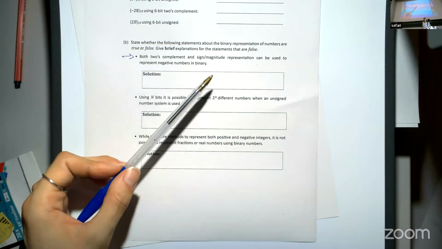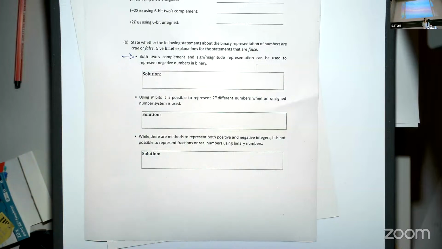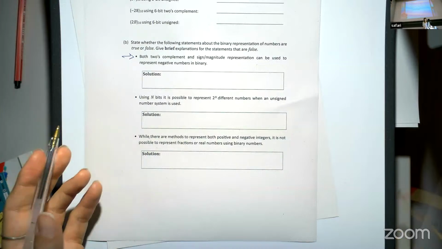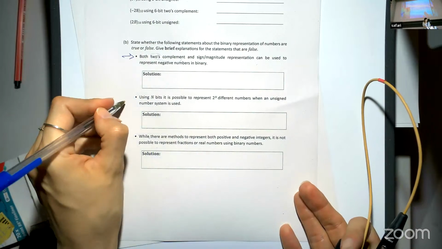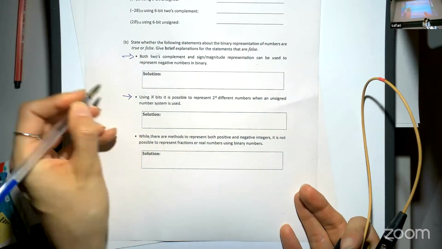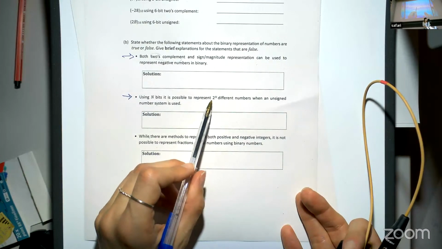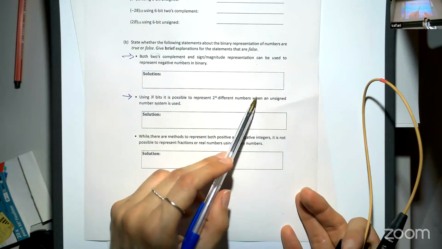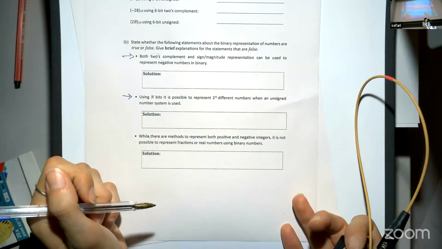Of course, in each case, we can represent a different range of numbers. And usually, in computer systems we utilize 2's complement. The next one: using n bits, it is possible to represent 2 to the power of n different numbers when an unsigned number system is used. So this is also true.